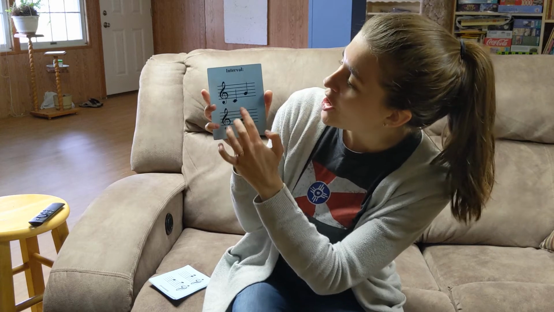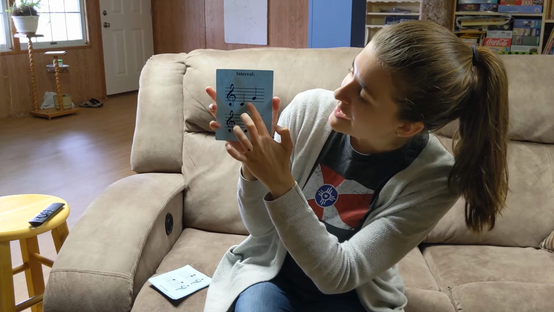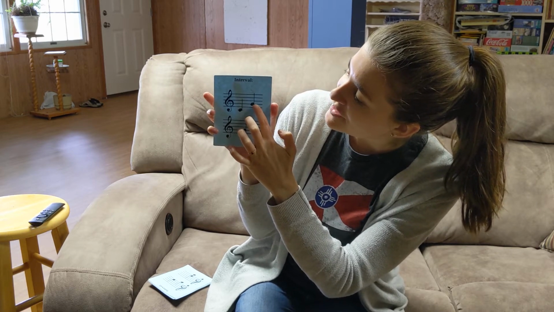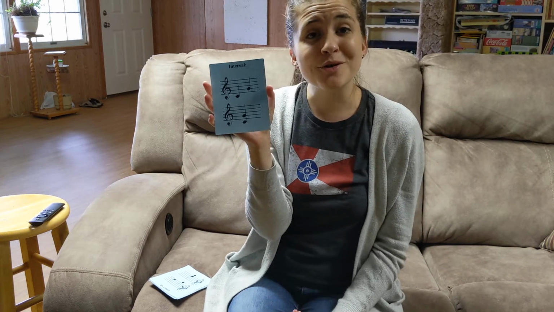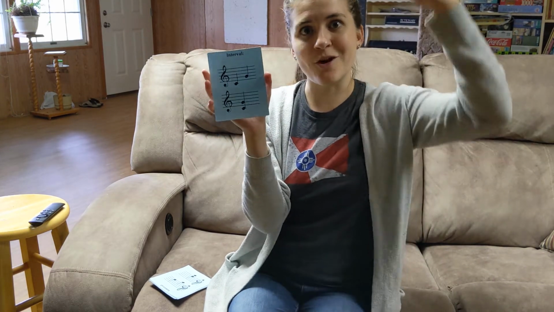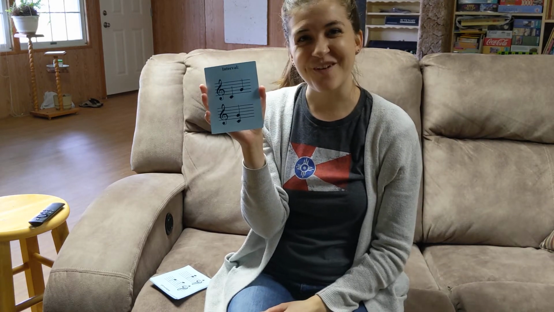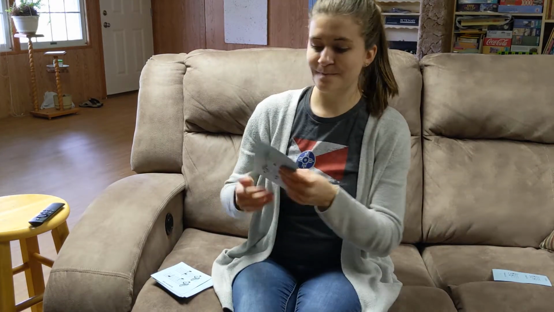So let's say our open D is right here, and we know our open A is here, the second space. So if we count, D is 1, E is 2, F is 3, G is 4, A is 5. Same goes for the distance between open A and open E. It's 5. So our open strings are fifths. Fun fact. All right, next.